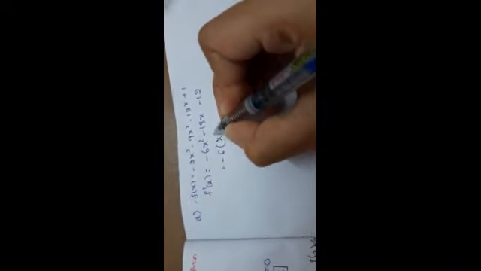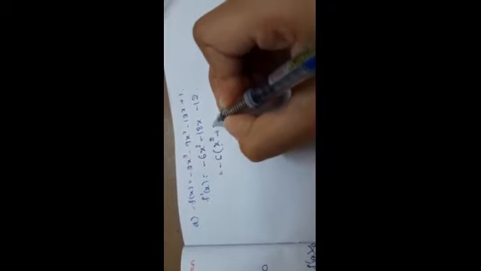If I take minus 6 common outside, what is remaining? x square plus 3x plus 2. So if I factorize this, what happens? Minus 6 into x plus 1 into x plus 2. So this is the factorization of x square plus 3x plus 2, that is, x plus 1 into x plus 2. So this is what we got as f dash of x. Now if I take f dash of x equal to 0, what happens? Minus 6 into x plus 1 into x plus 2 will be equal to 0.